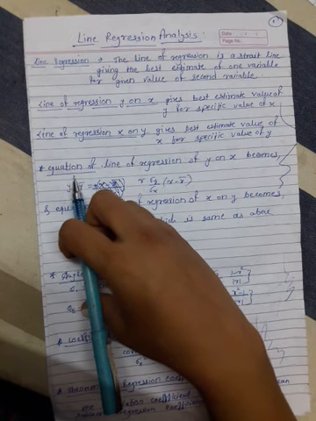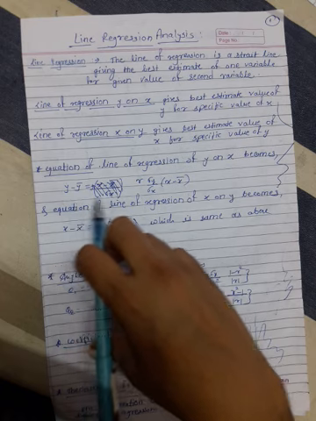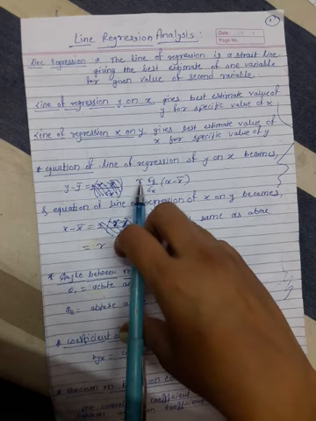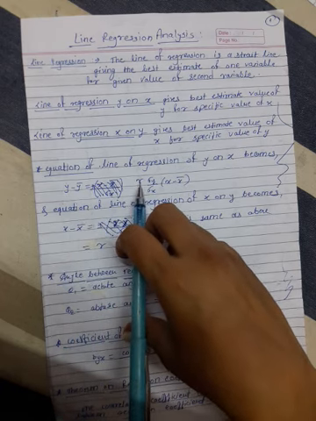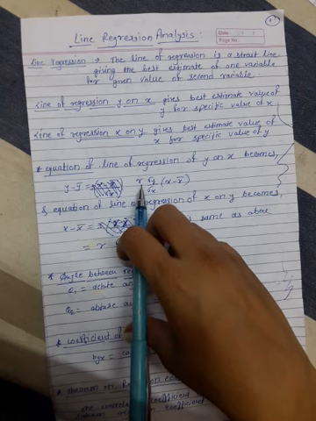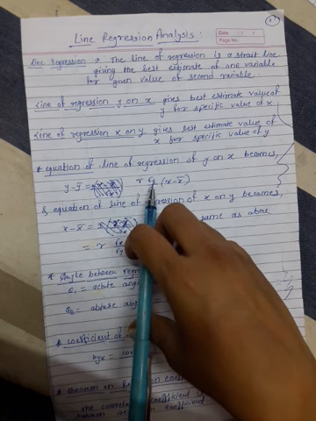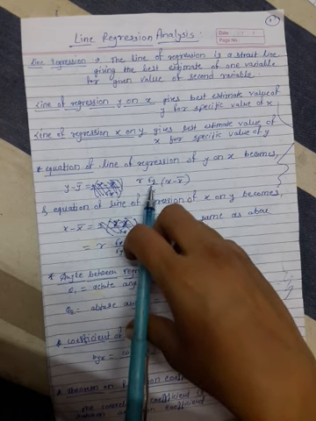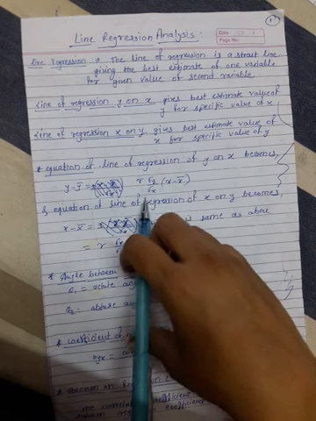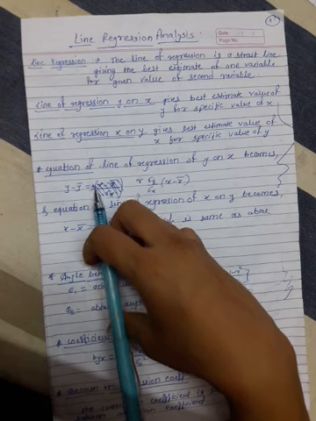Now consider the equation of line of regression of y on x: y minus y bar is equal to r, where r is nothing but Karl Pearson's correlation coefficient, which we have studied earlier in the earlier chapter, into sigma y, that is the standard deviation of y. Sigma y square is nothing but the variance of y. Sigma y upon sigma x into x minus x bar. This is the equation of line of regression of y on x.